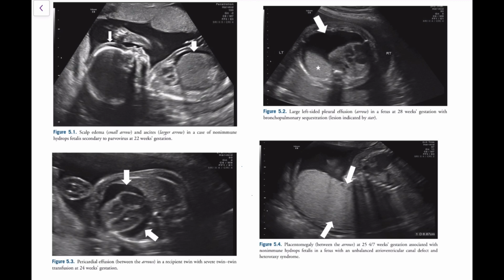As you can see in figure 5.2, there is a large left-sided pleural effusion in a fetus at 28 weeks of gestation with bronchopulmonary sequestration, a lesion indicated by a star in the image. Also in figure 5.3, there is a pericardial effusion in between the arrows in a recipient twin with severe twin to twin transfusion at 24 weeks gestation.